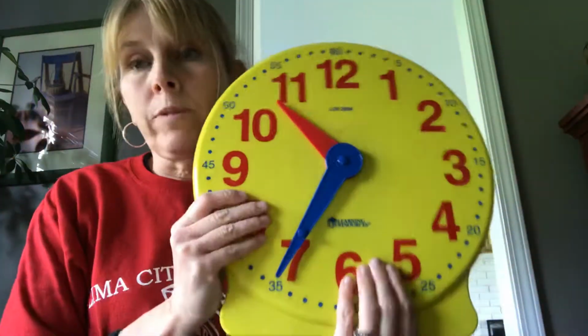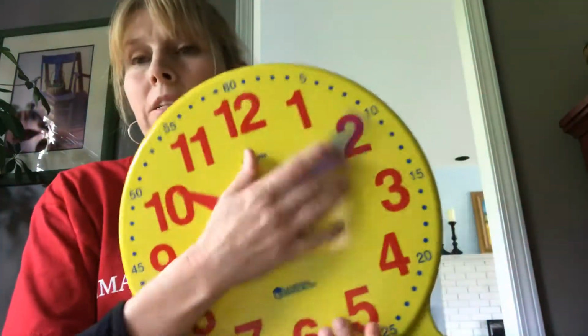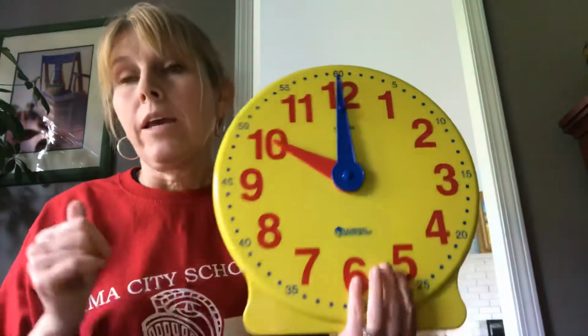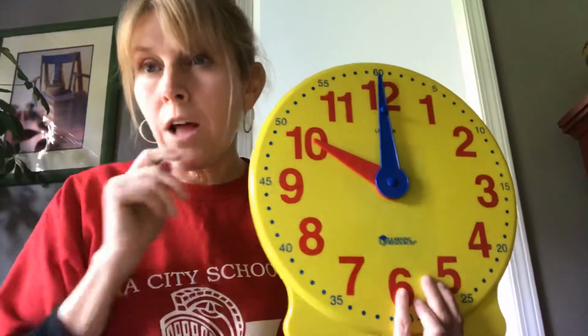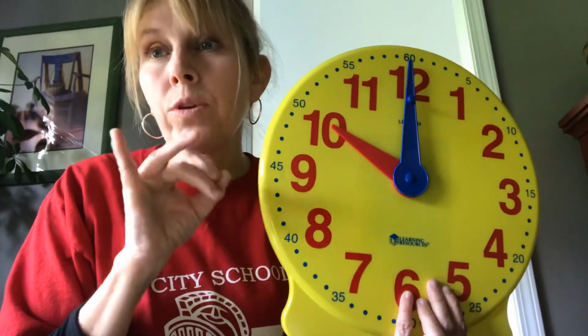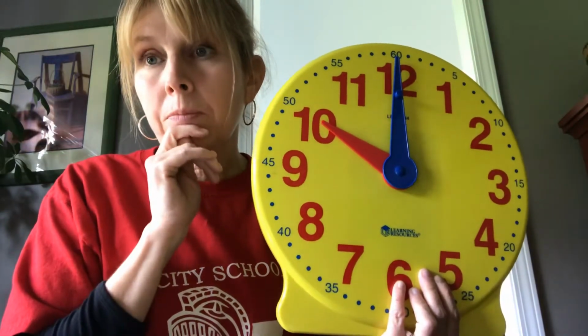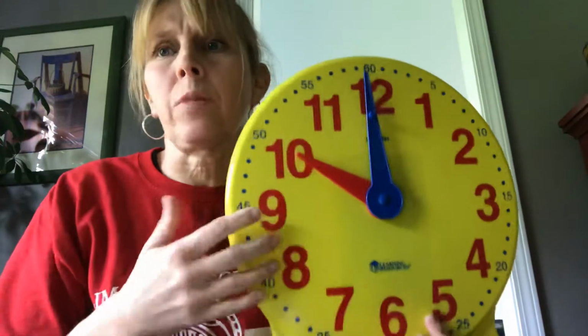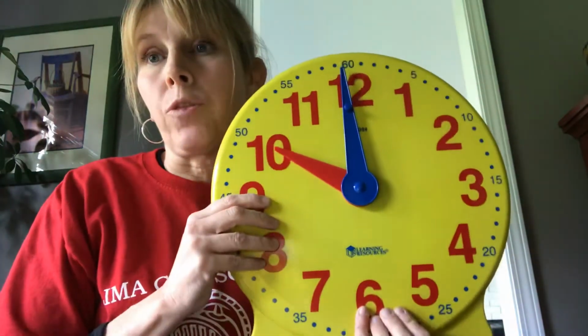So I'm going to start with teaching you analog, and it's getting harder to teach because people just don't really see this. In our classroom, what kind of clock do we have on the wall? Is it digital or is it analog? Yeah, it's analog. Yeah, we have this kind of clock. Of course, it's not bright yellow, but it's up on the wall.